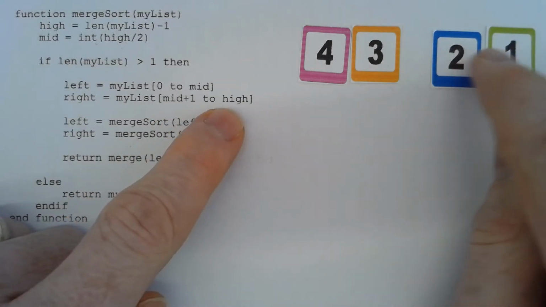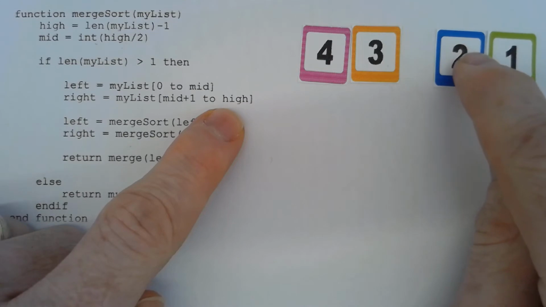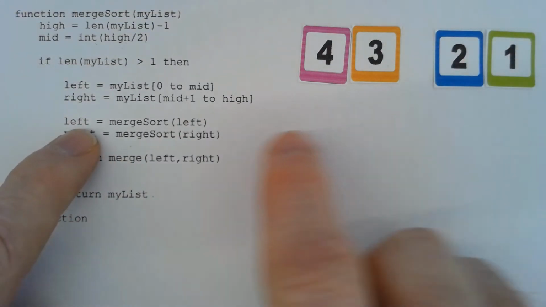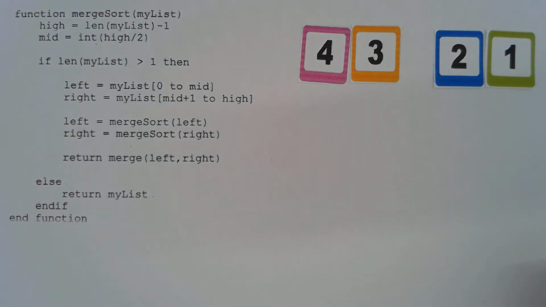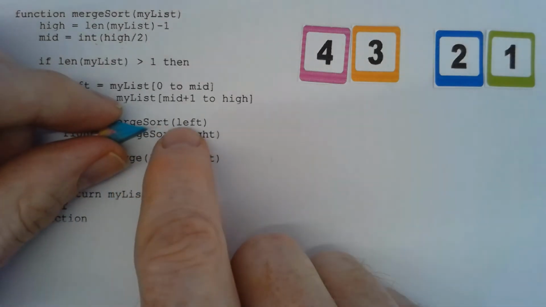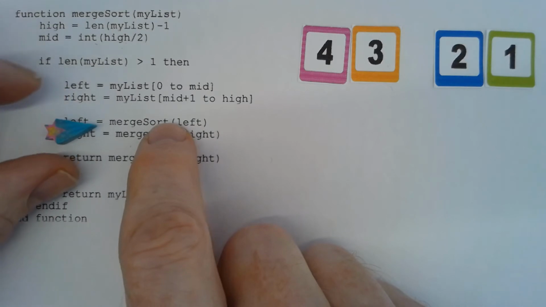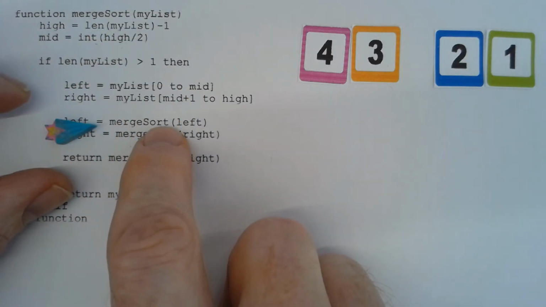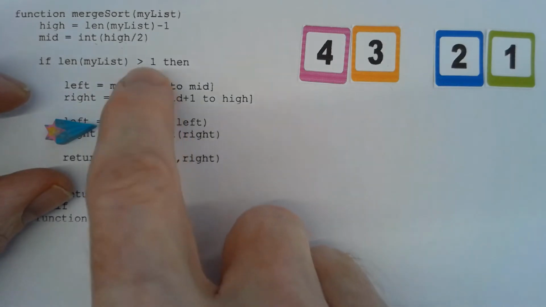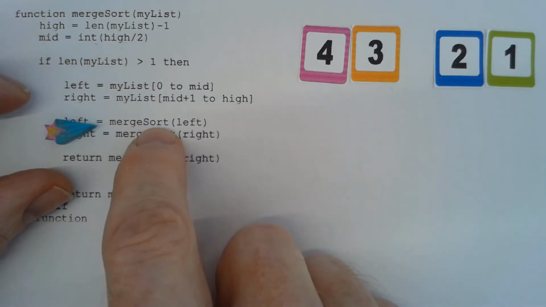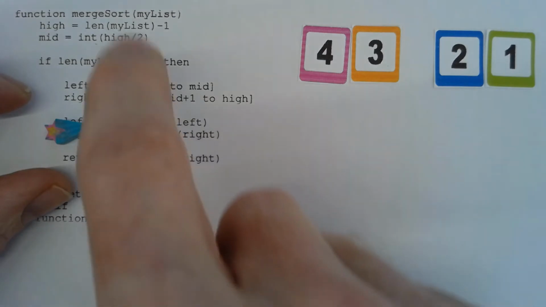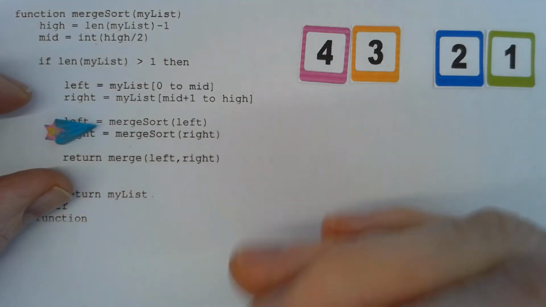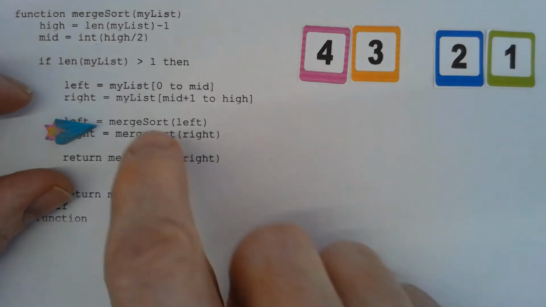So indices 2 to 3 are in the right hand side. Now the left hand list is then passed to the merge sort algorithm. Well, this is the merge sort algorithm. Now when you call a function from within itself, this is known as recursion, and the more it calls itself, the deeper it goes. We're going into deeper and deeper levels of recursion.